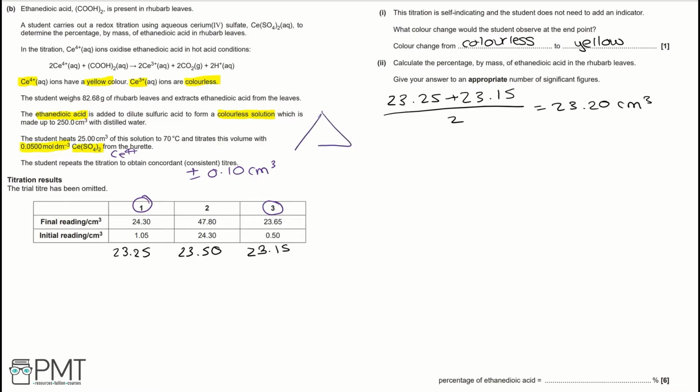Using the mean titer, or the volume, and the concentration of Ce(SO4)2 or Ce4+, we can then use the equation triangle of n, V and c to work out the number of moles of Ce4+. That would be 23.20 times 10 to the negative 3, because we're converting centimeters cubed into decimeters cubed, multiplied by the concentration, which is 0.05. That gives us 1.16 times 10 to the negative 3 moles. These are the moles of Ce4+.